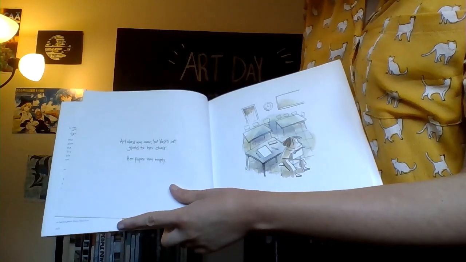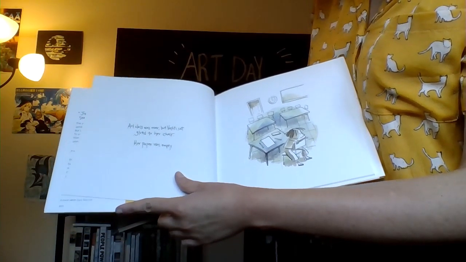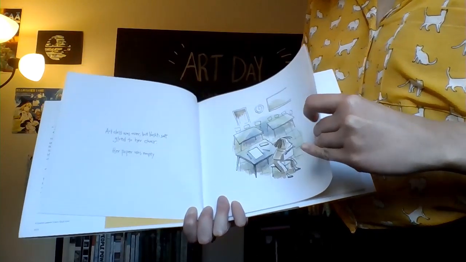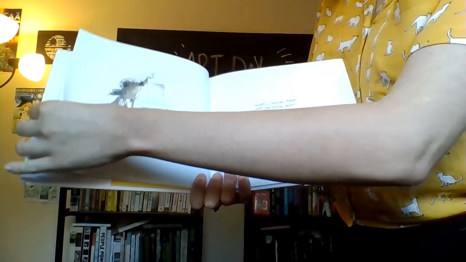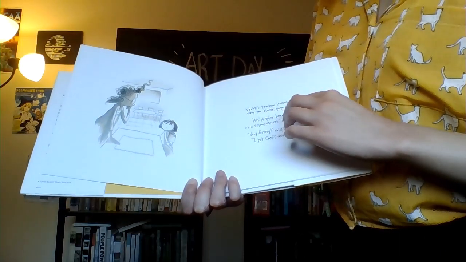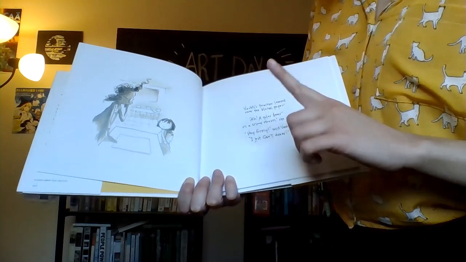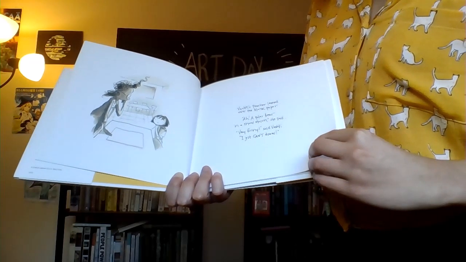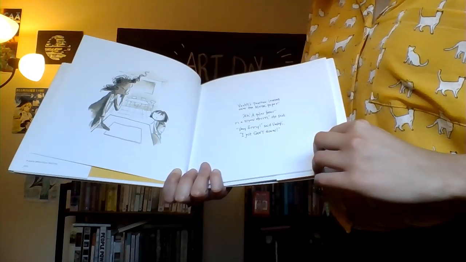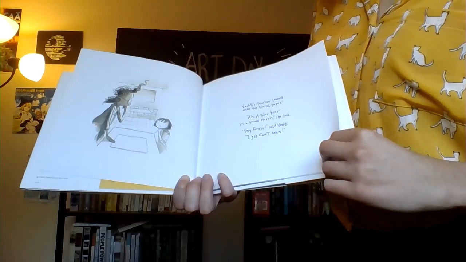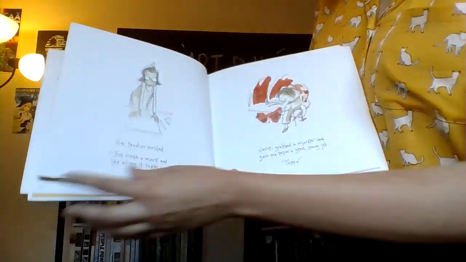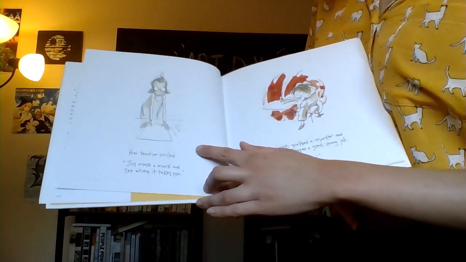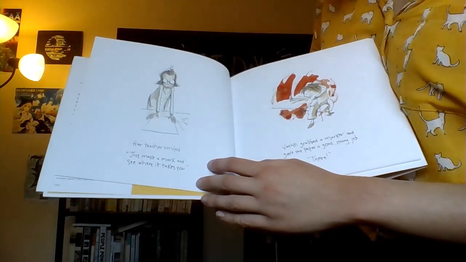Art class was over, but Vashti sat glued to her chair. Her paper was empty. Vashti's teacher leaned over the blank paper. "Ah, a polar bear in a snowstorm," she said. "Very funny," said Vashti. "I just can't draw." Her teacher smiled. "Just make a mark and see where it takes you."